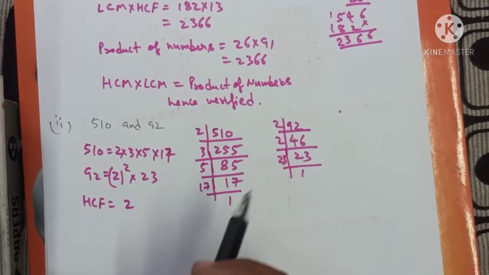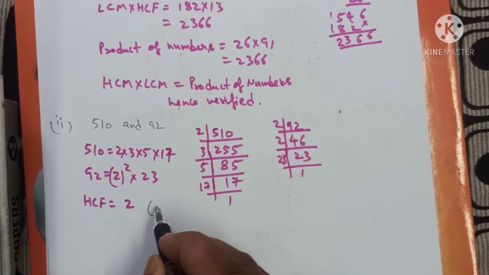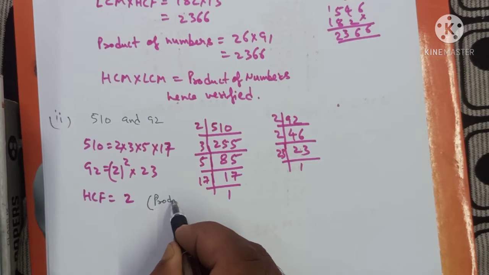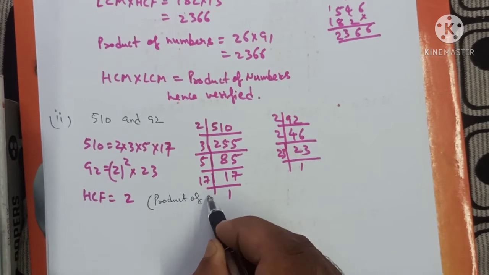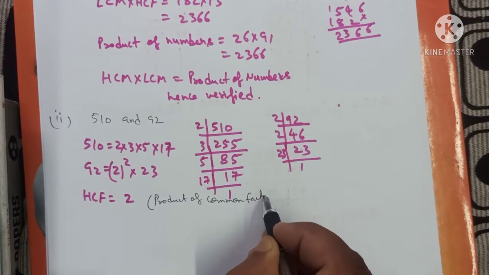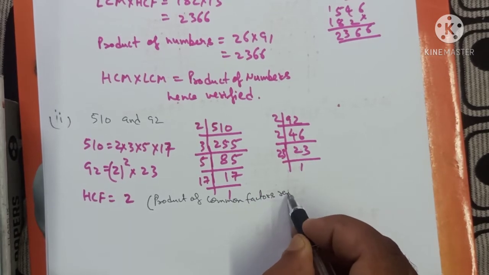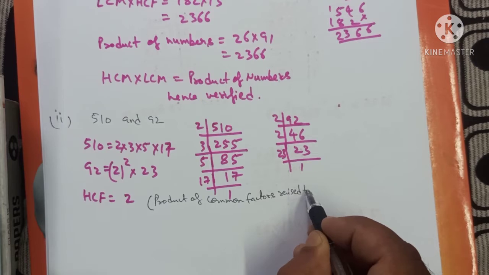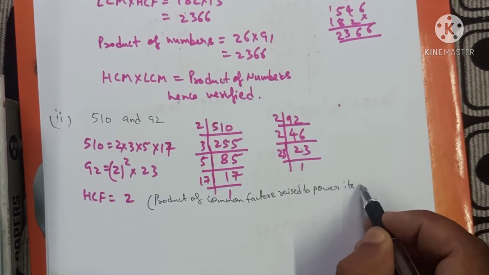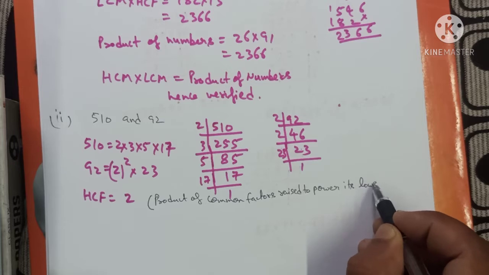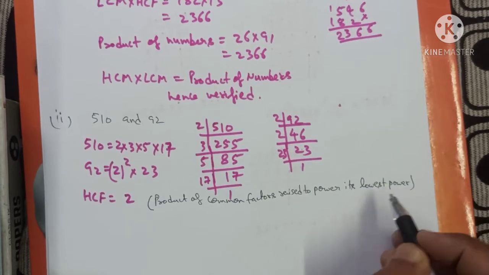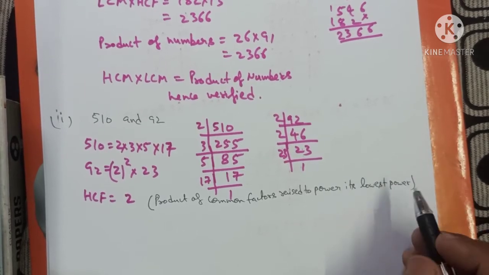Again I am writing here so that if you forget, HCF is the product of common factors raised to the power of its lowest power, or lowest exponent, or lowest degree.